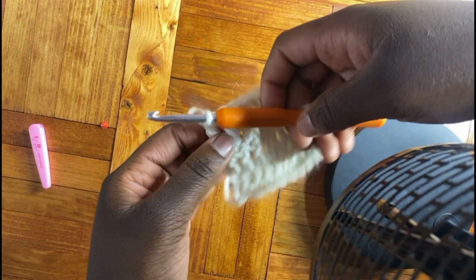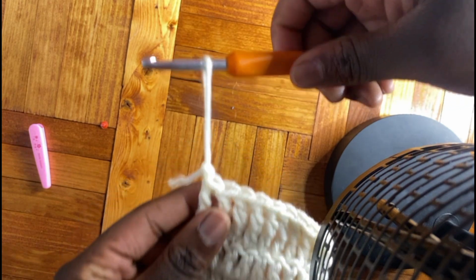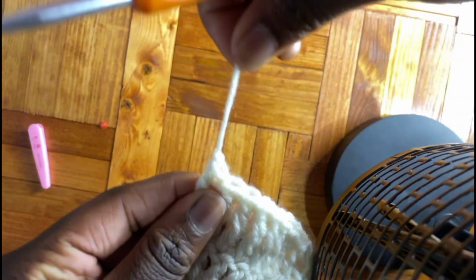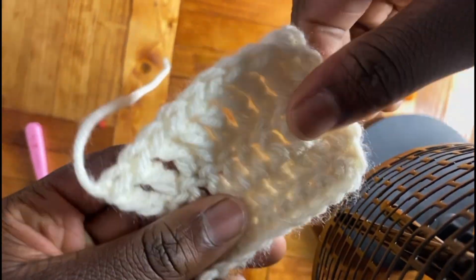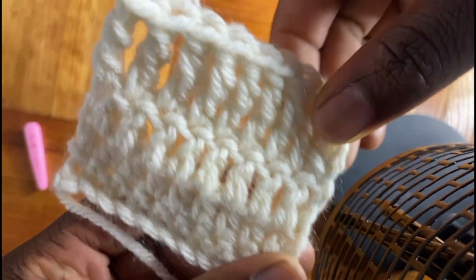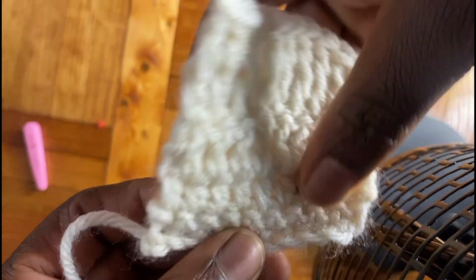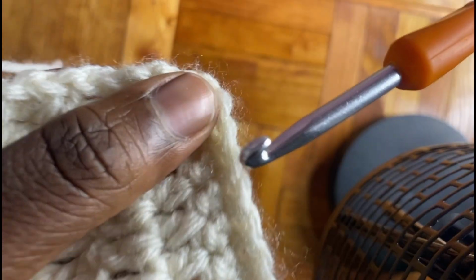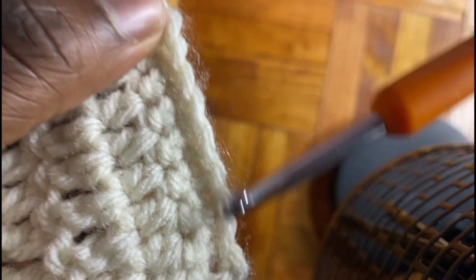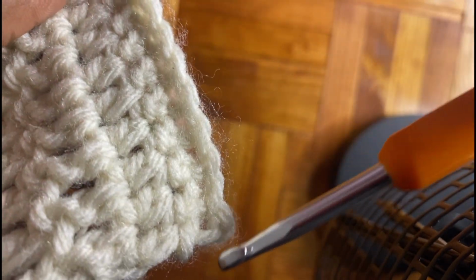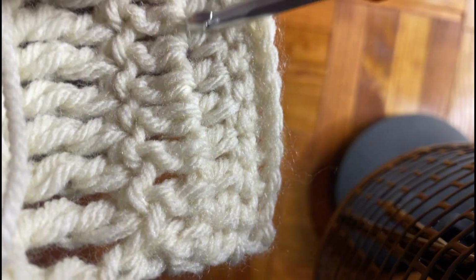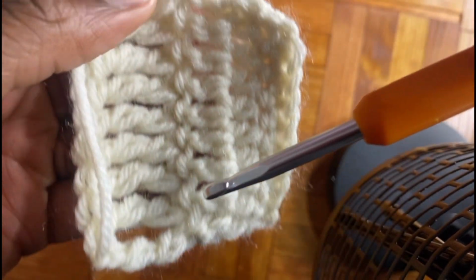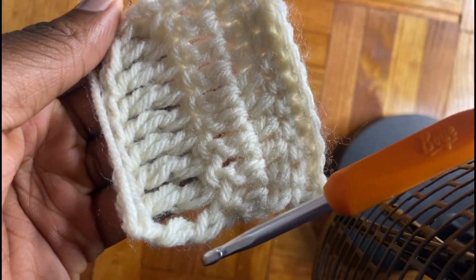You're then going to just slide and tug. And now you get to savor this moment for the rest of your life because this is your first time learning how to crochet the basic stitches. We learned how to chain, how to slip stitch, how to single crochet, how to half double crochet, how to double crochet, and how to triple crochet.